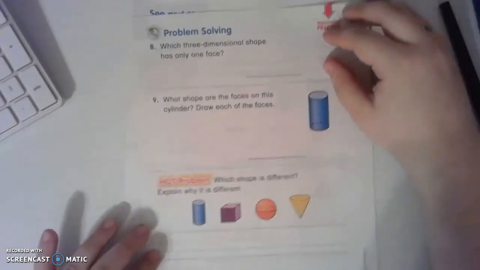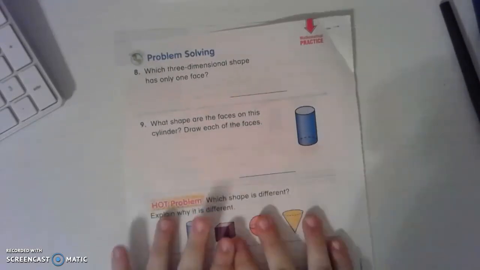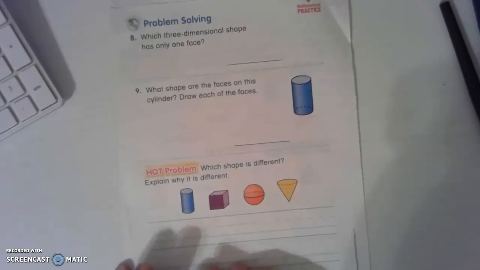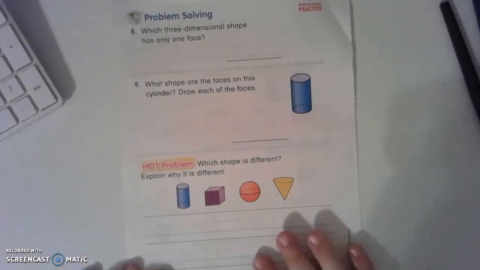And then we're going to flip it back all the way over here to number 8 and 9. And it's just the same thing. Our normal word problems. They're asking you which shape is which. And then for the hot problem, you can do this one if you want to, they just want you to say which shape is different and explain why it is different. Okay? So that is all we are doing for today for lesson 2.